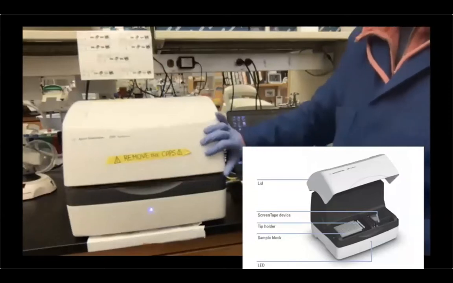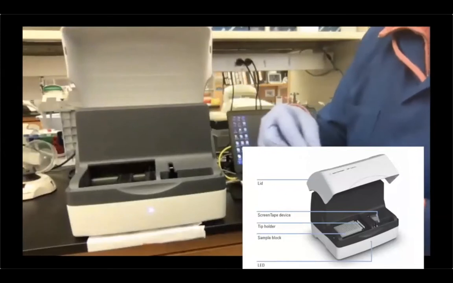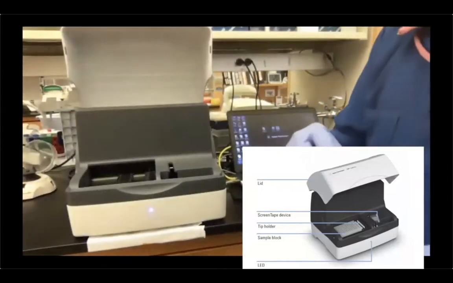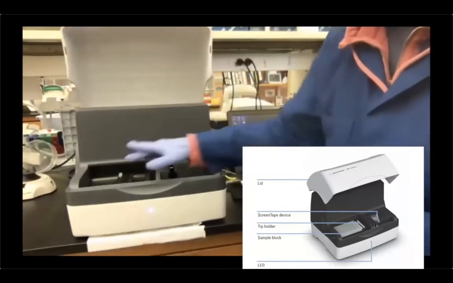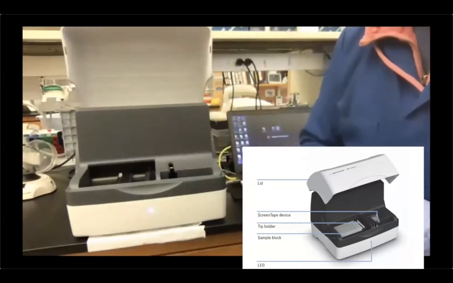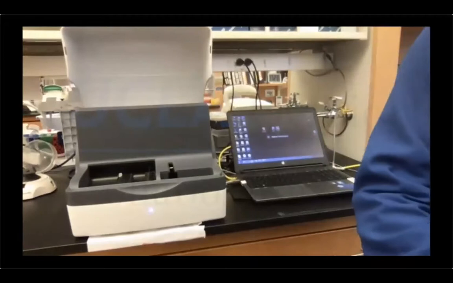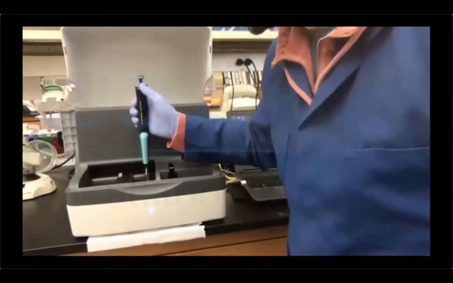Again, we're just gonna open the TapeStation and load our samples. Again, you can place your samples anywhere. So I'm just gonna place my samples here, same positions, A1, B1. And then again, I'm gonna add 16 tips to my run.